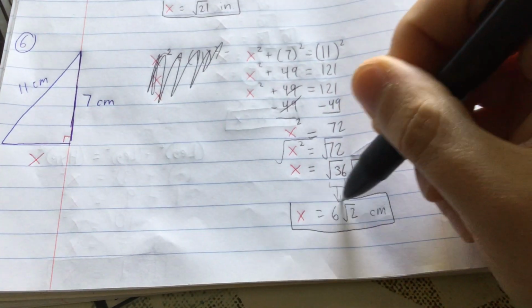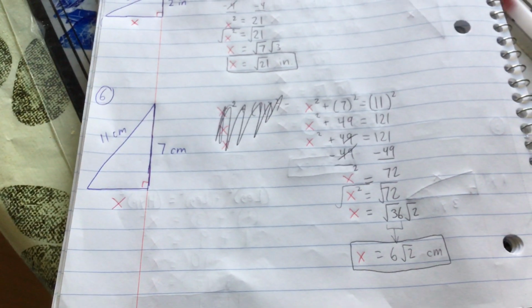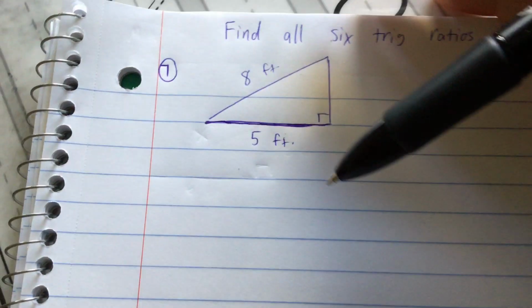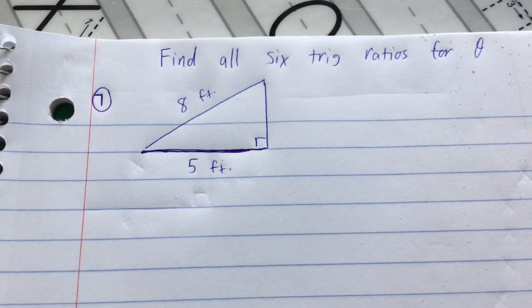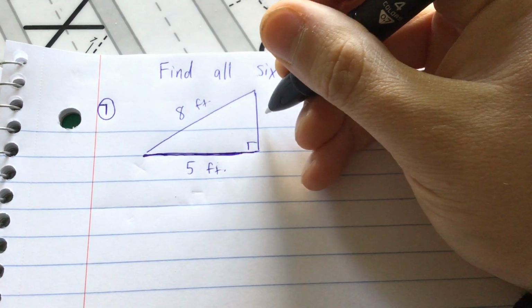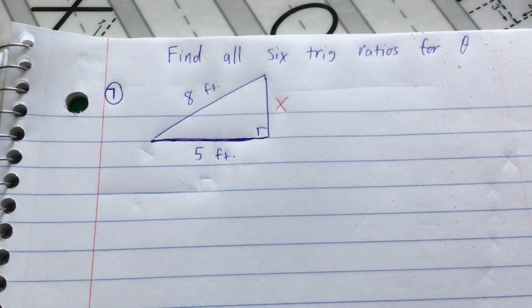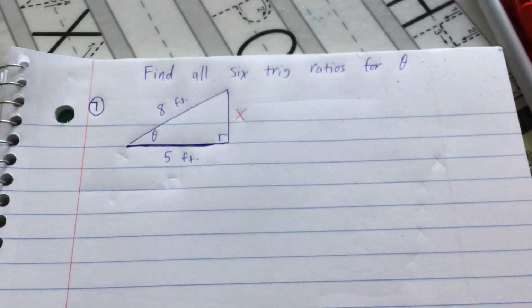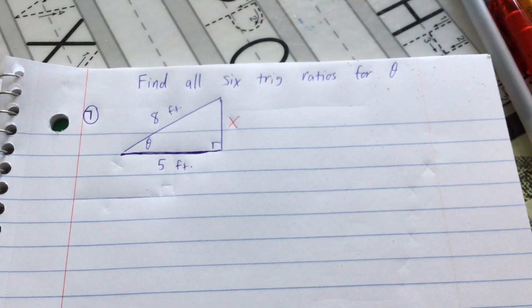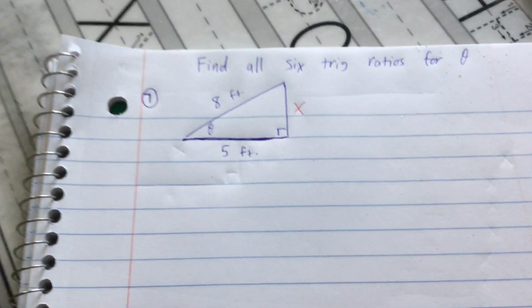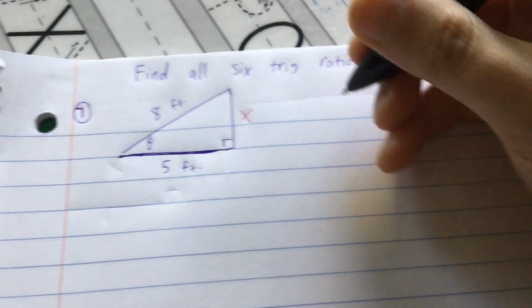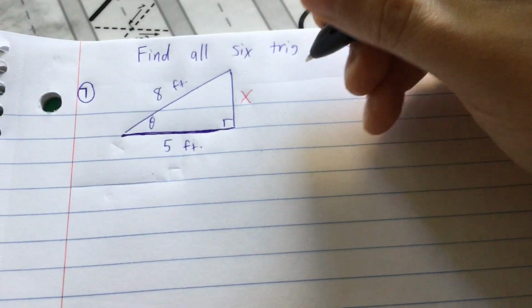We're going to do one more problem, and I'm going to give you guys a sneak preview for tomorrow. Okay? Now, combine everything that we've learned. 8 feet, 5 feet, x, but I'm going to ask you guys to find all 6 trig ratios for angle theta. I'm going to do this problem in black pen, so I'm just going to assume you know you don't need the x color coded, so I'm just going to get right to it.